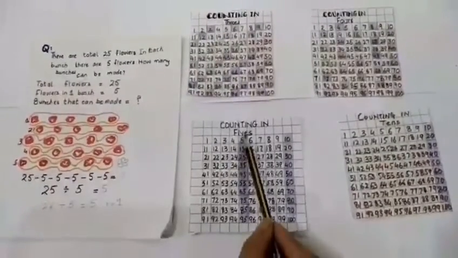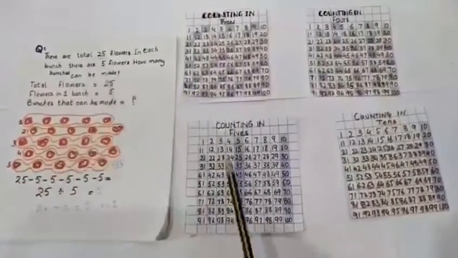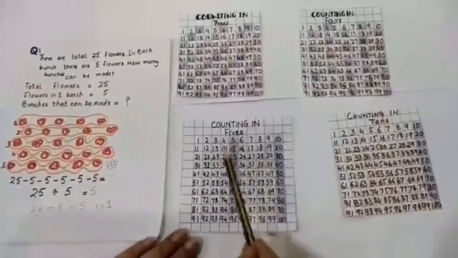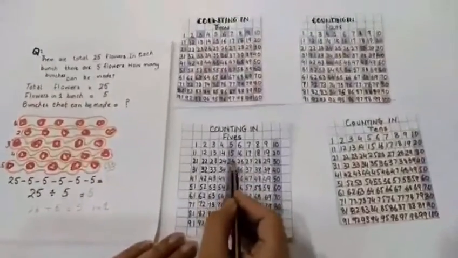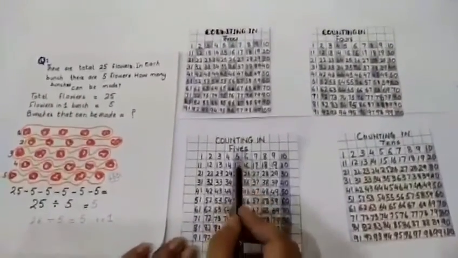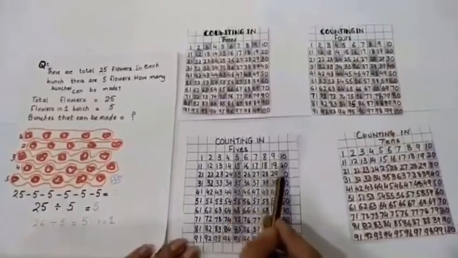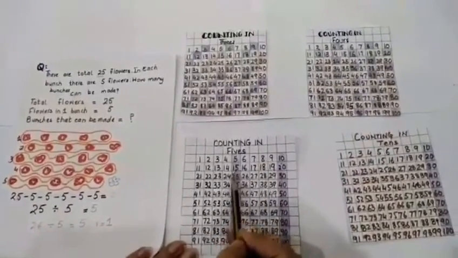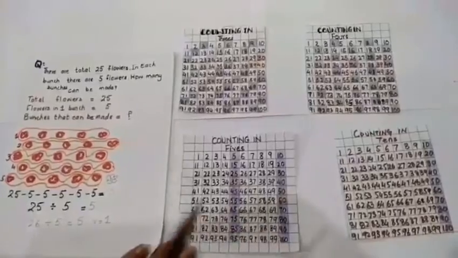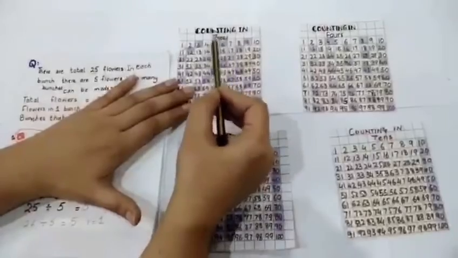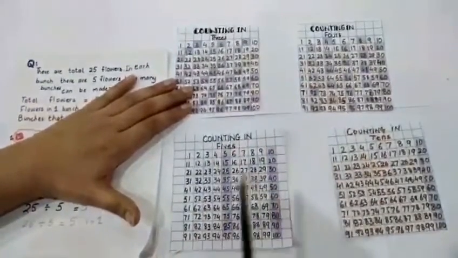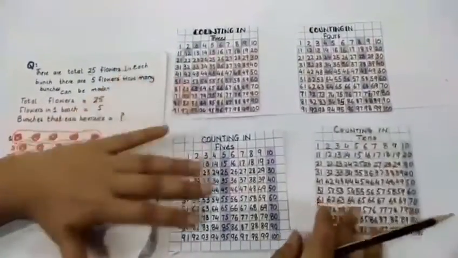We can also take the help of the 100 square charts to solve our word problems. For example, here we were making groups of 5s, so I can use the 100 square chart or counting in 5s. See here, I had 25. I circled 25 here, and then I'm going to count 1, 2, 3, 4 and 5. So that means I was able to make 5 bunches. You can use this in any word problem if it is making groups of 3s, 4s, 5s, 10s or 2s. That will be very easy for you to solve.